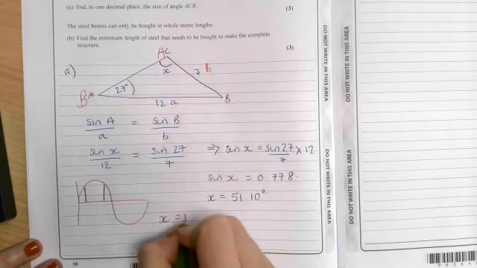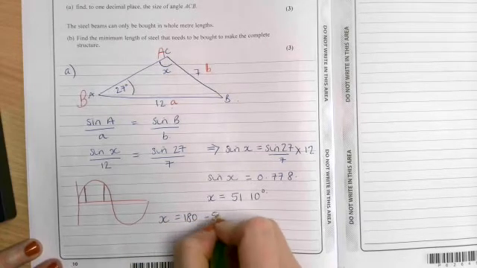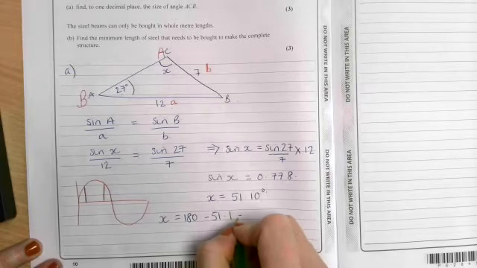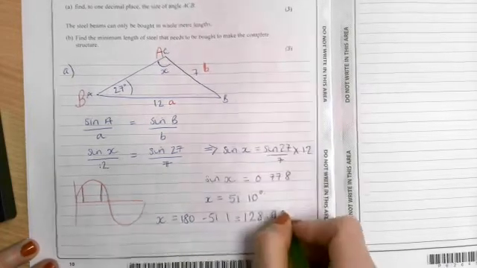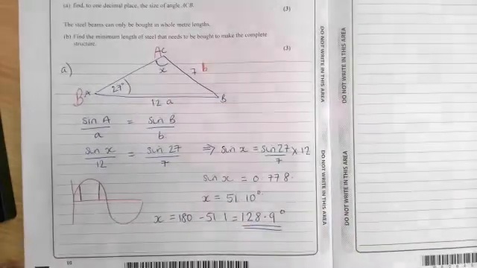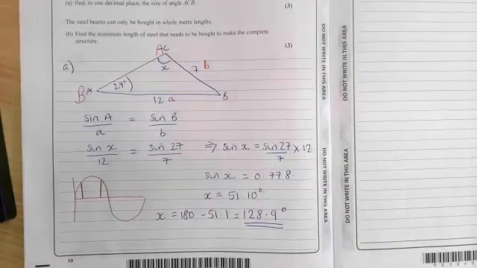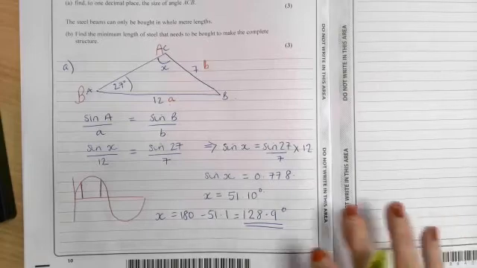So x is 180 minus 51.1, which is 128.9 degrees. So that's part A done.